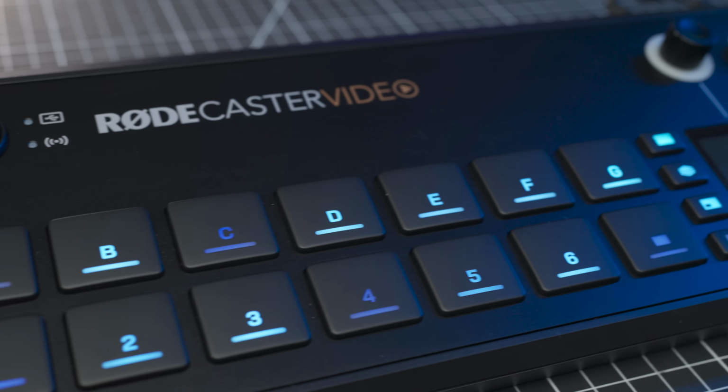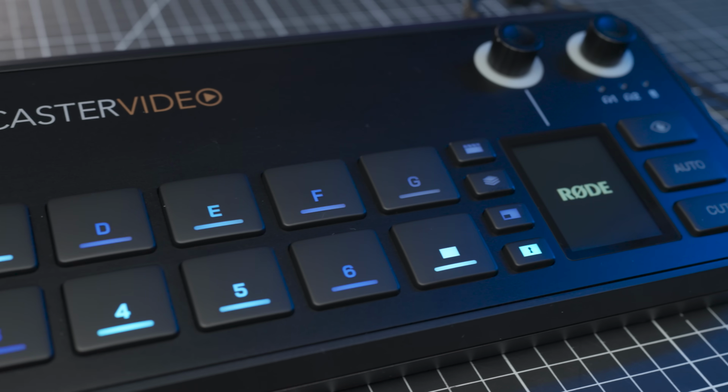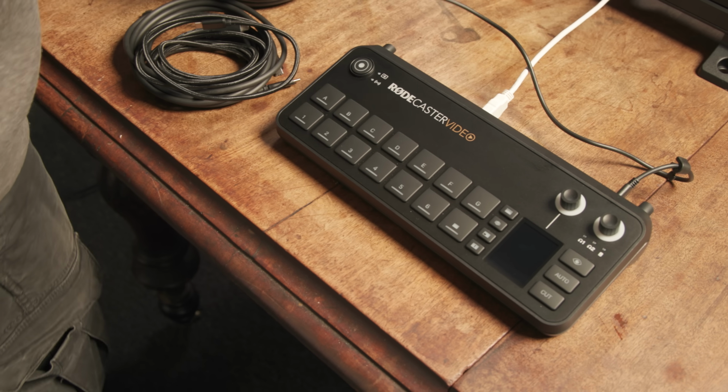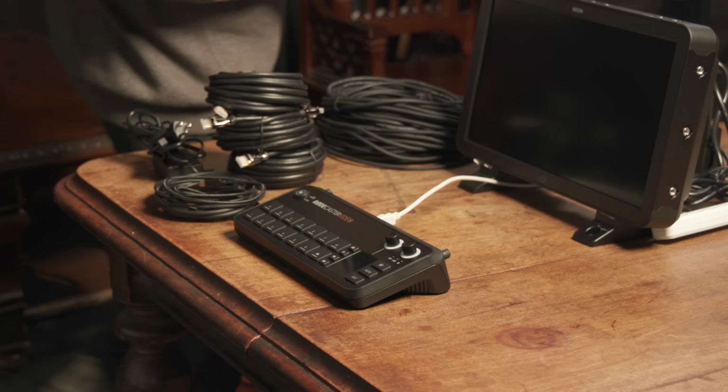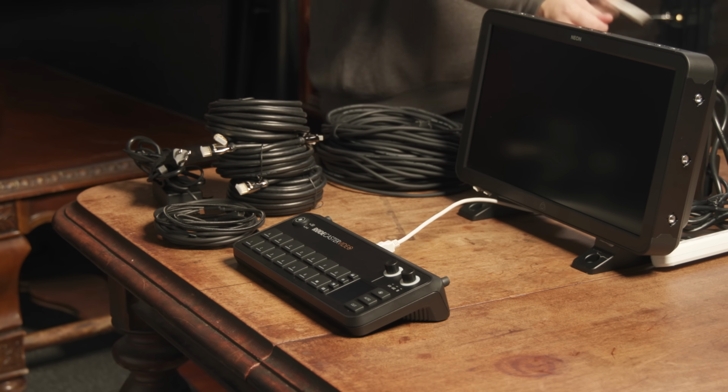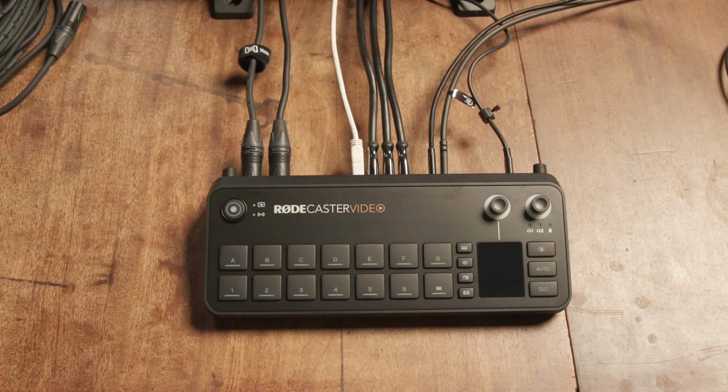Now, it's worth noting that the build quality on the RØDECaster video is exceptional. When you pick this thing up, it's heavy, it's got a metal exterior, and the connections feel strong. Folks who do live events or are constantly moving around with their gear from location to location would all agree that having durable, long-lasting gear takes a mental load off, and Rode did not fall short in this department.